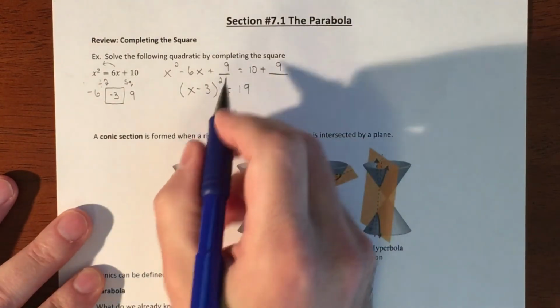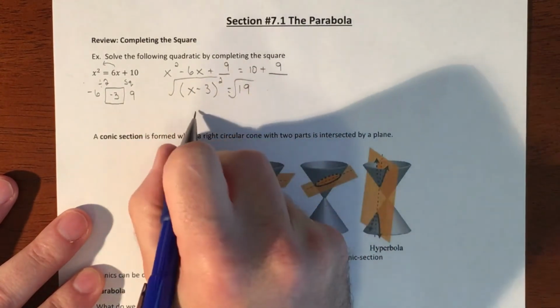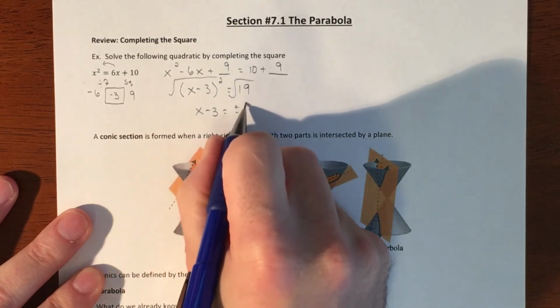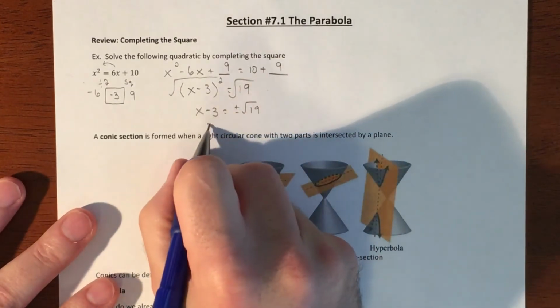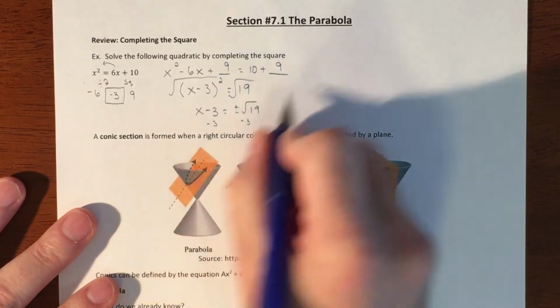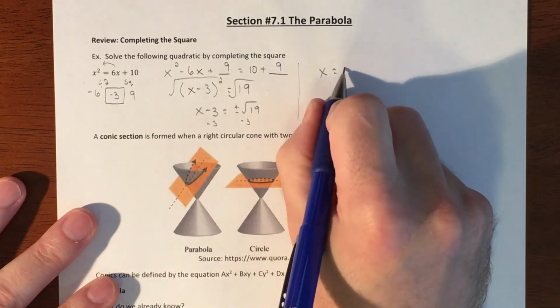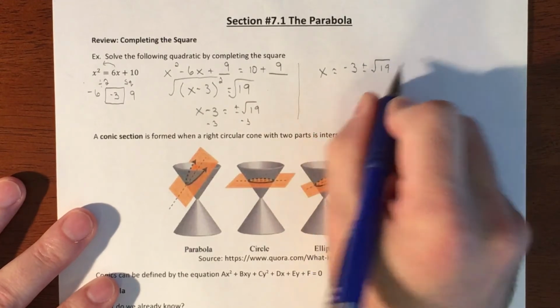Then to get rid of this square, we would square root both sides. That would leave us with x minus 3 equals plus or minus the square root of 19. It's not a perfect square. And then we would subtract 3. So our final answer would be -3 plus or minus the square root of 19.